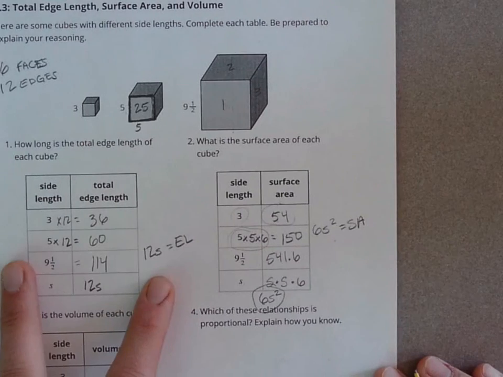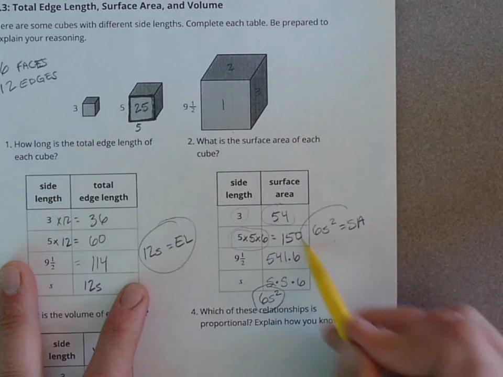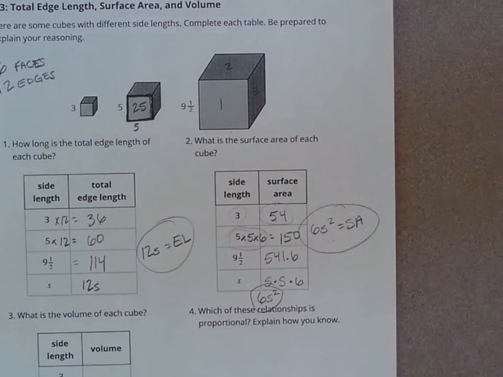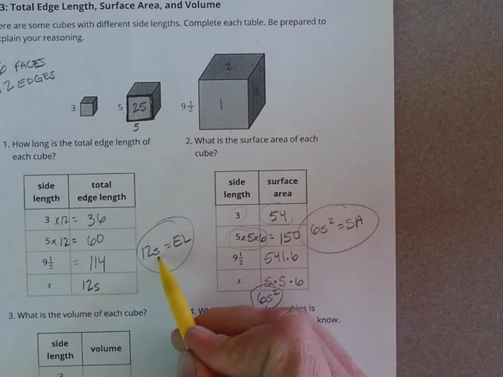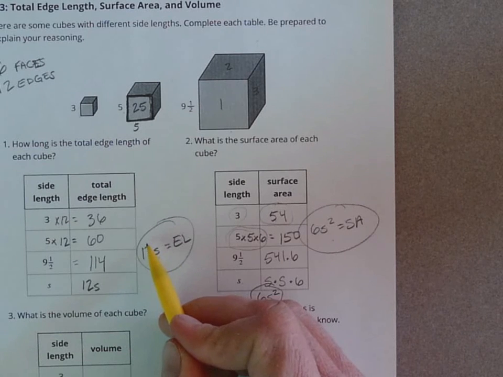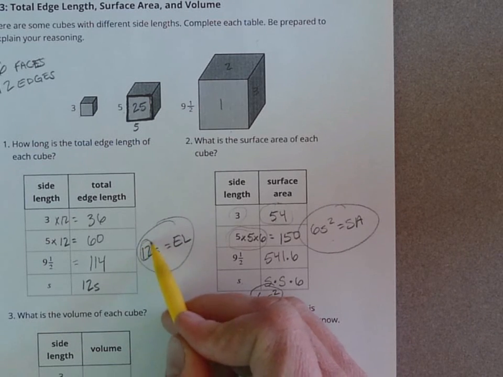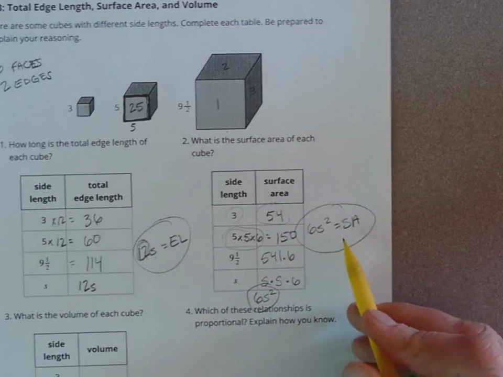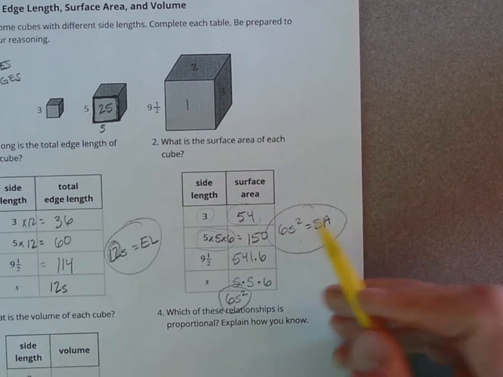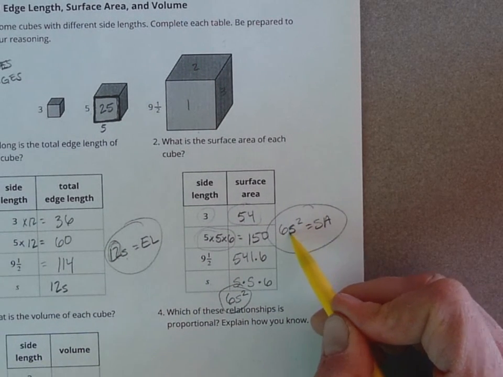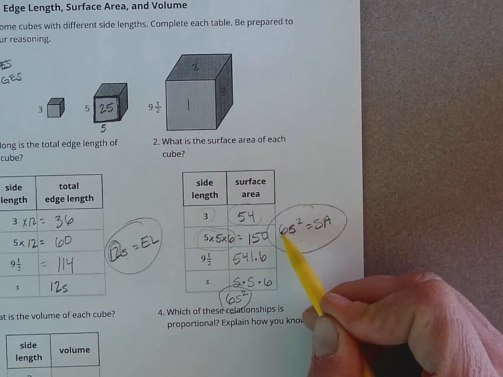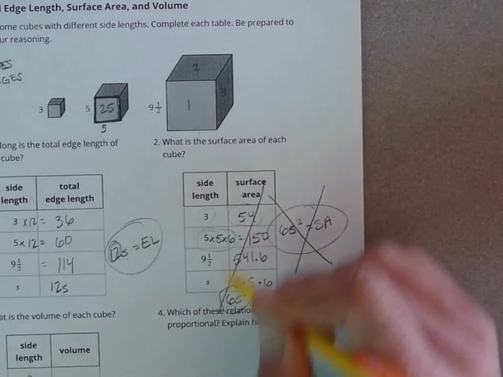Now, when I look at these two equations, one of them is a proportional relationship and one of them is not. Can someone identify which one is a proportional relationship? What do you think, Maddie Vollendorf? Both times that. Yeah, exactly, because I am taking the side length, which is one variable, and multiplying it by a single number. That's our constant of proportionality. There is no constant of proportionality here because I have to take the side length, multiply it by itself, and then by 6. So not proportional.